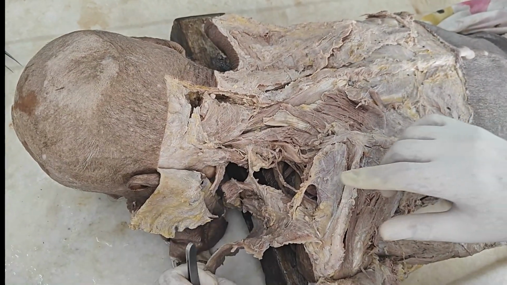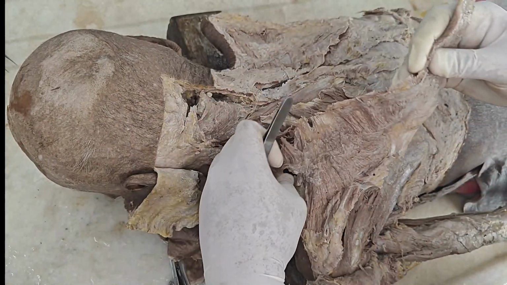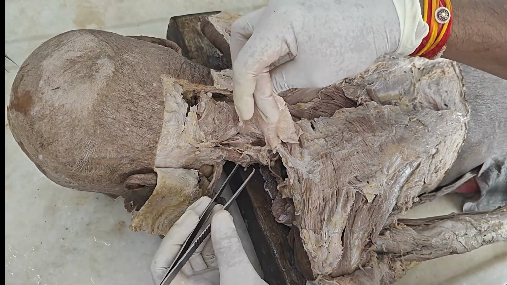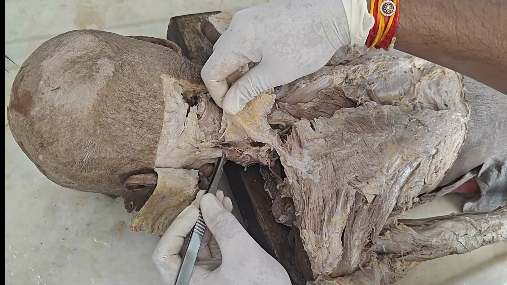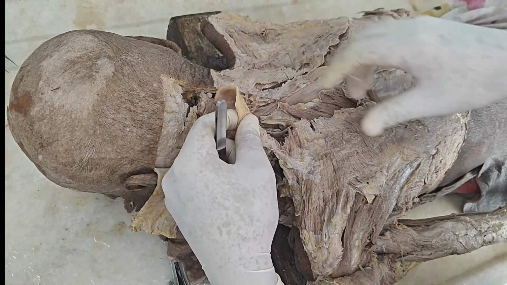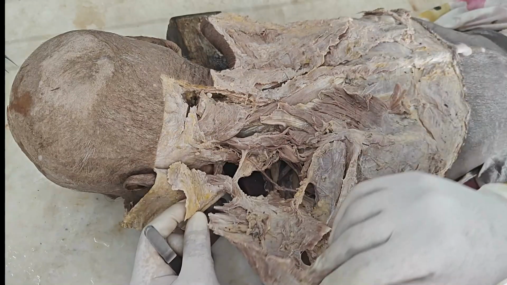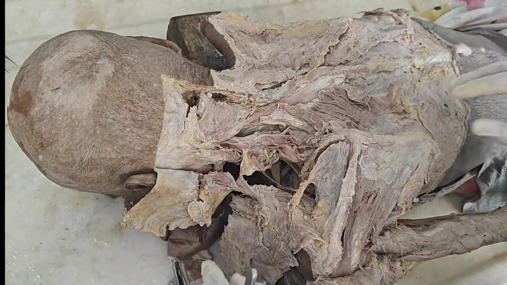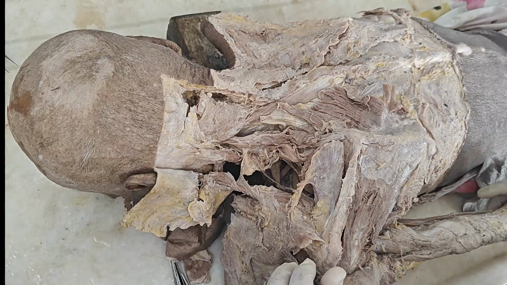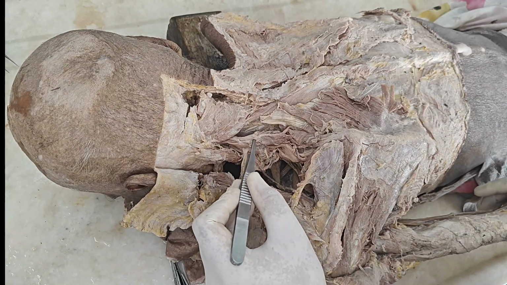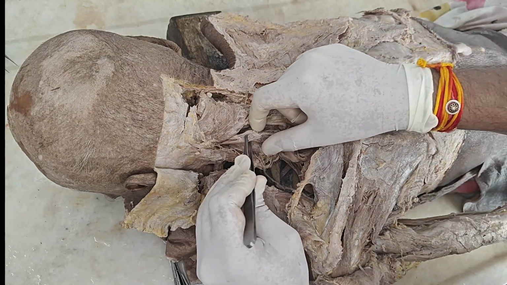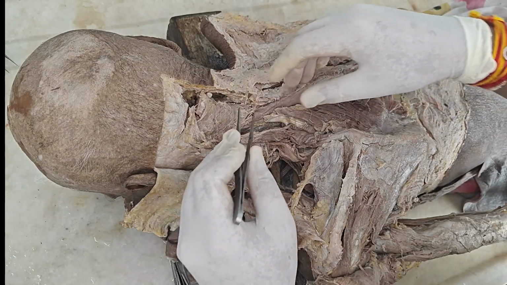So first of all, in the first layer I have reflected the trapezius, and you can see another muscle just below it, the sternocleidomastoid. The sternocleidomastoid and trapezius are both the first layer of the muscles of the suboccipital region. After the first layer I have reflected these muscles. You can see there are two others in the second layer: the levator scapulae and the splenius capitis.